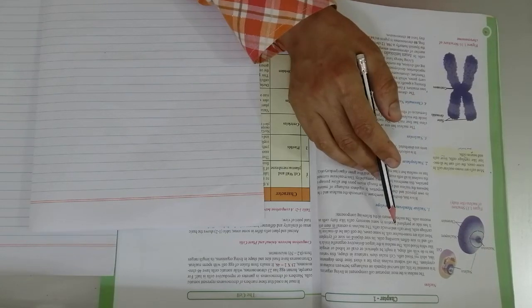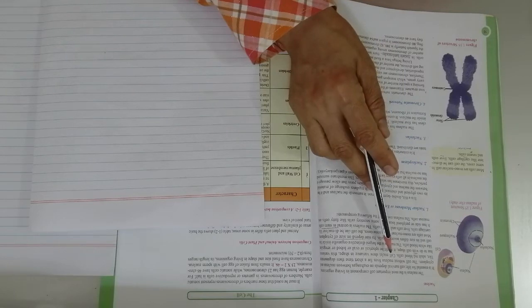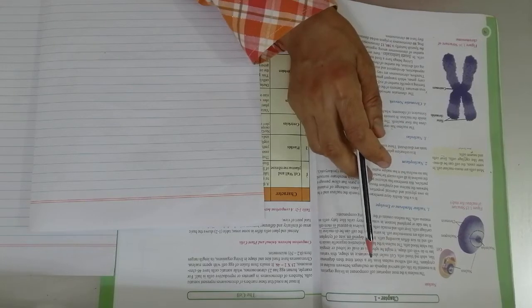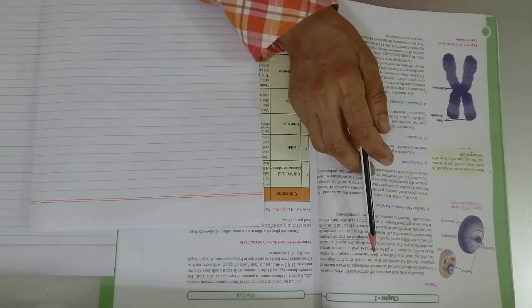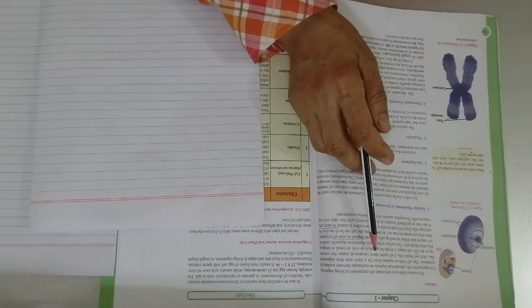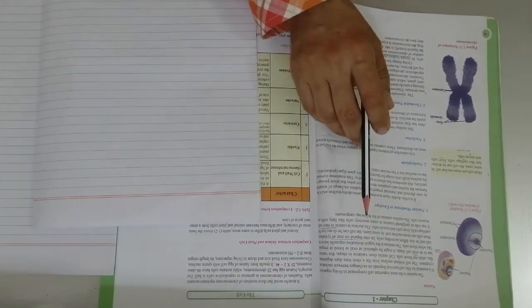The question is, state the functions of the nucleus. What are the nucleus functions? The first function, it controls the cell life activities. The second is transferring genetic materials from one generation to another generation.